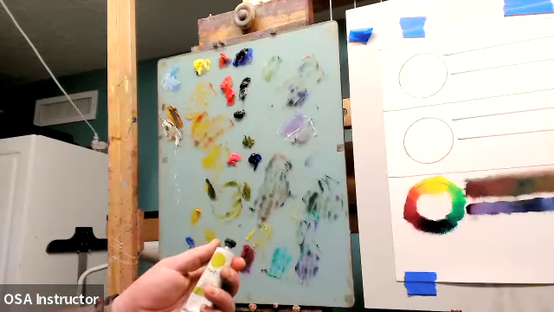Michael, would you mind adding a little bit of white on both piles and see how they look? Good idea. That's the true test.